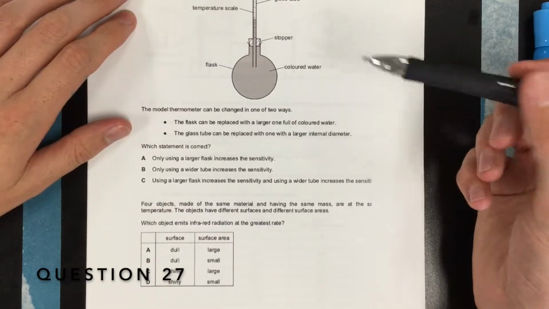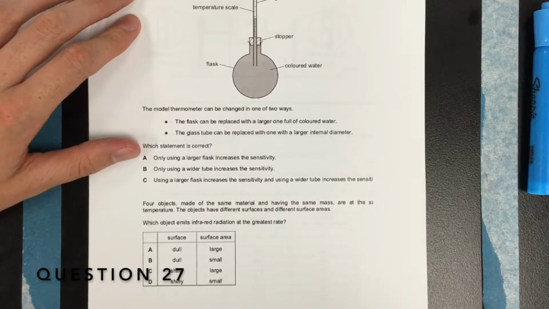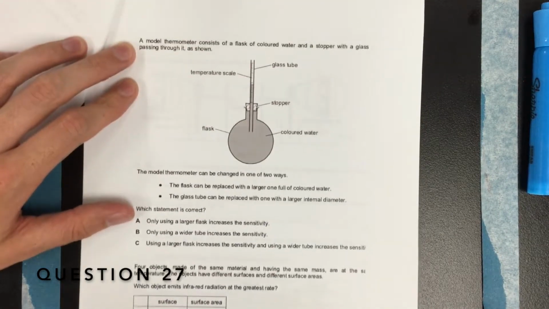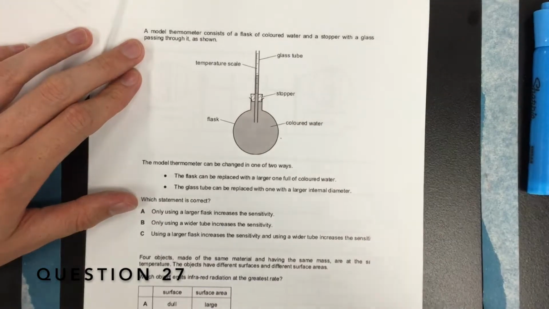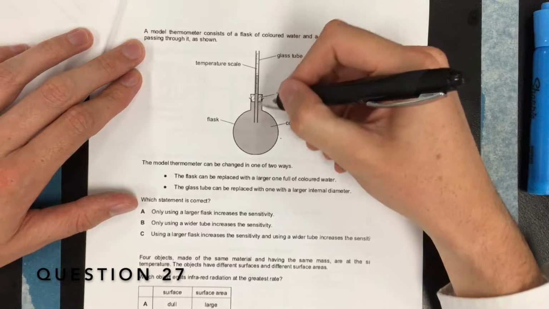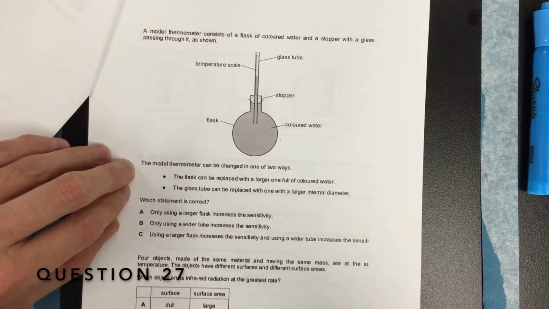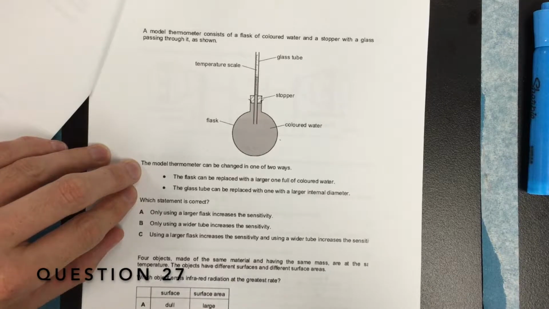Next question, 27. A model thermometer consists of a flask of coloured water, which is here, with a stopper in the top and a glass tube passing through it, which is this tube here. So it's a glass tube going through that. The thermometer model can be changed in one of two ways.